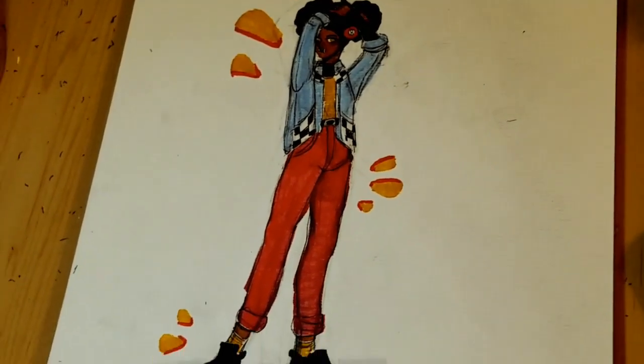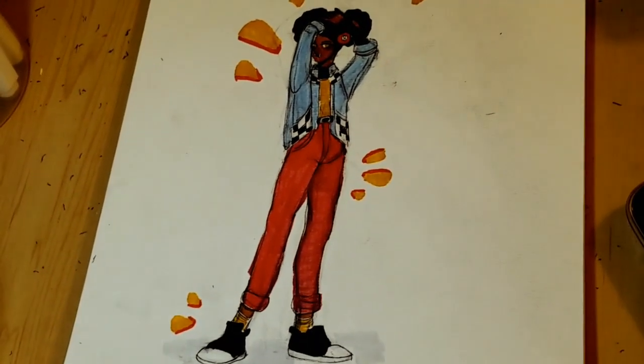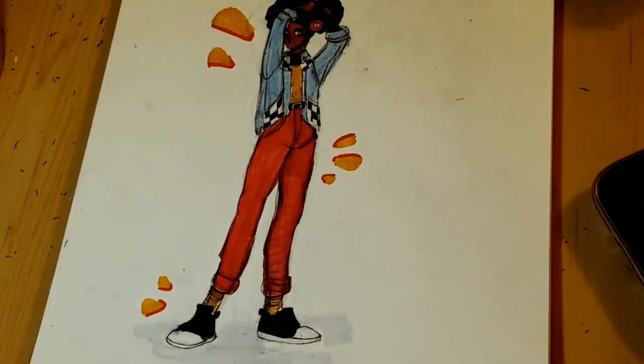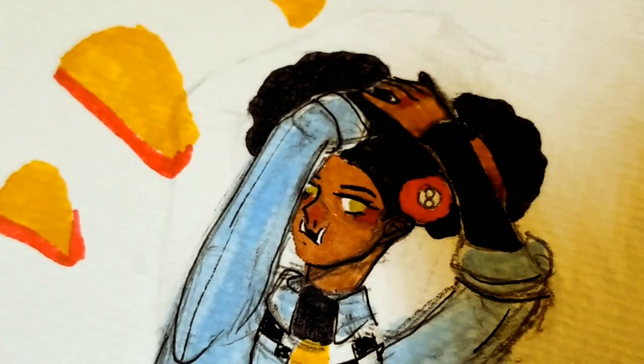So finally, this is the last stage of character design, the finished product. I think she looks pretty good. Not gonna lie. Pretty neat.